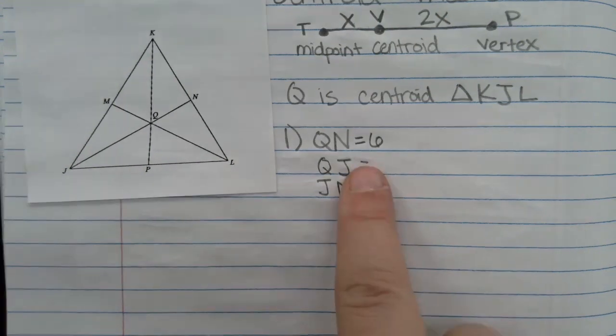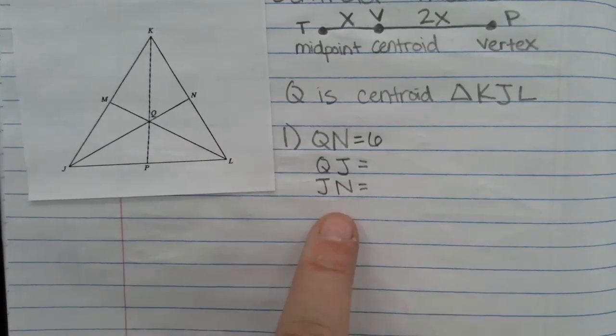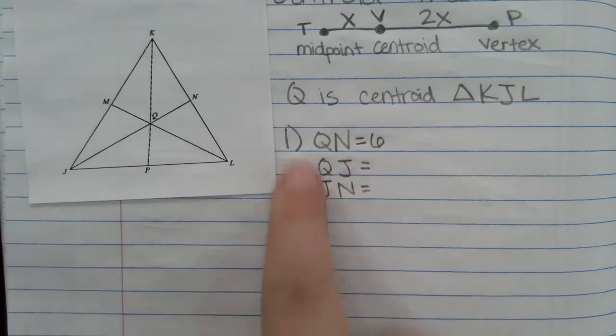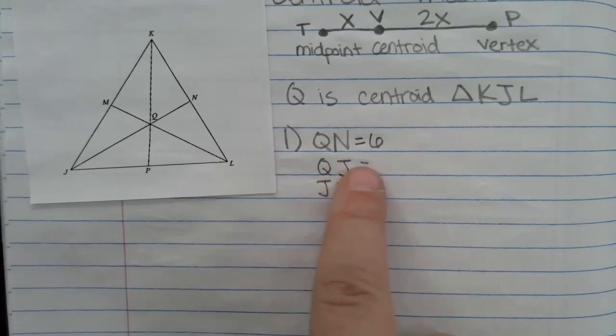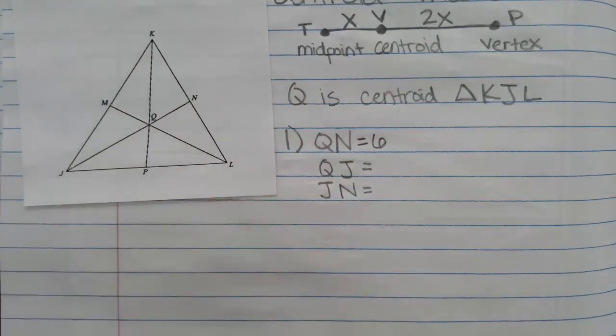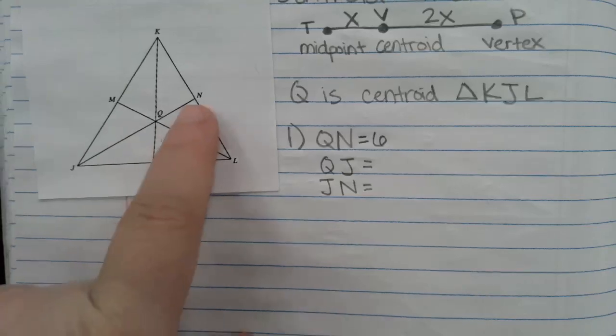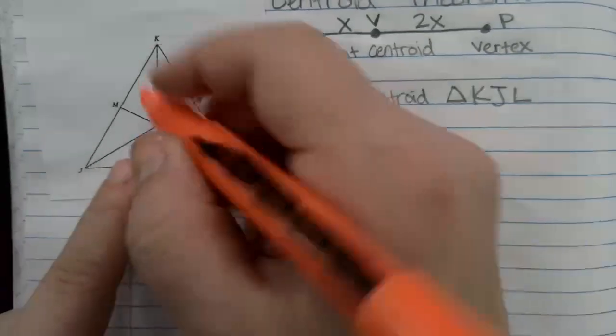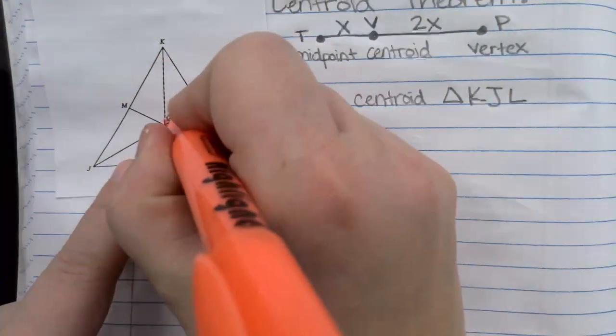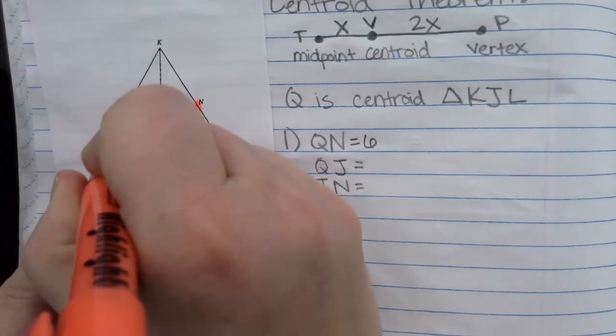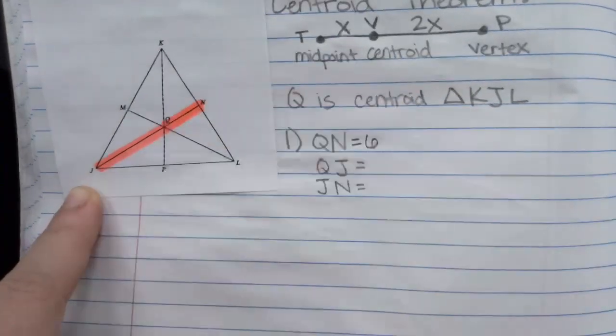So QN is 6, and QJ and JN are our goal. First I'm going to identify which median I am referring to. It's the one that goes from QN here, so here's QN, and I just want to extend that to go all the way across, so J to N there.